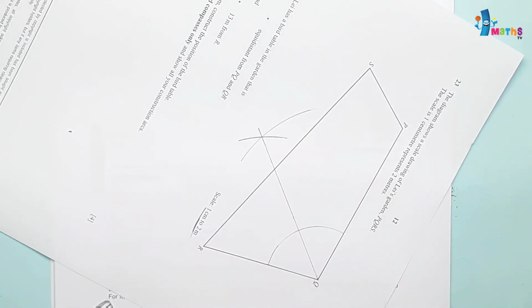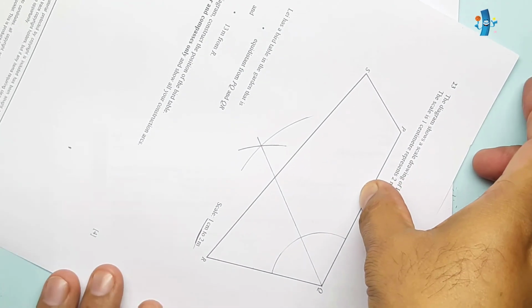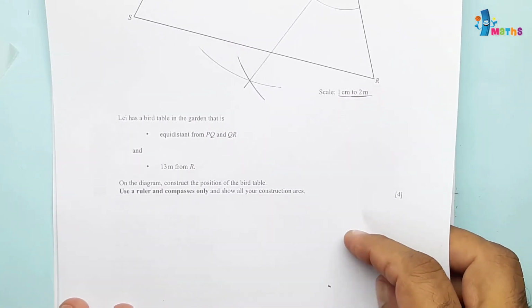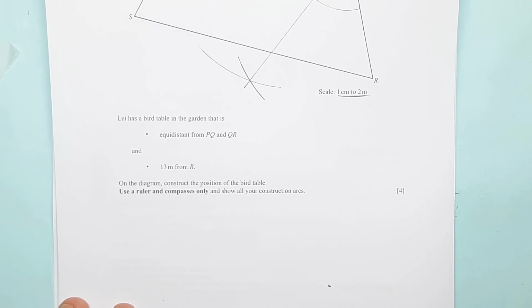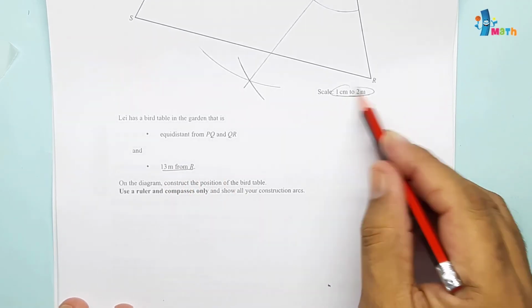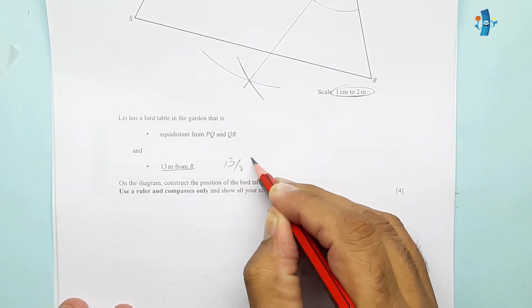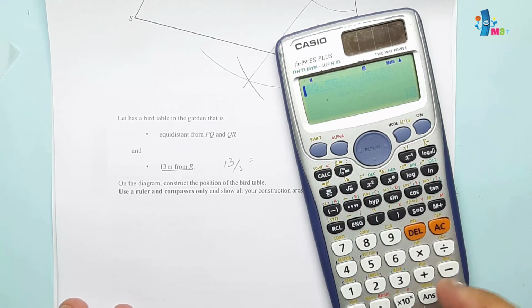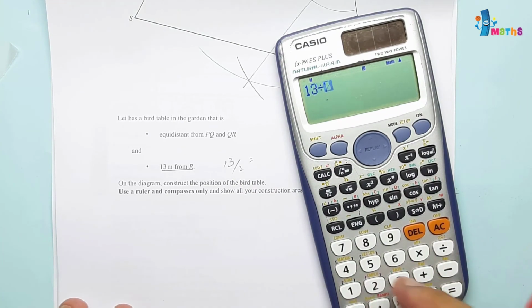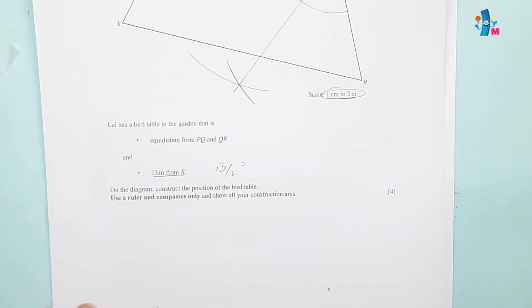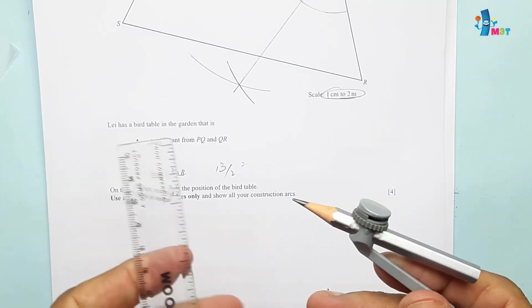Now they are saying the next condition is 13 meters from R. 13 meters by this scale will be 13 divided by 2, which will be 6.5. So we will open the compass to 6.5.